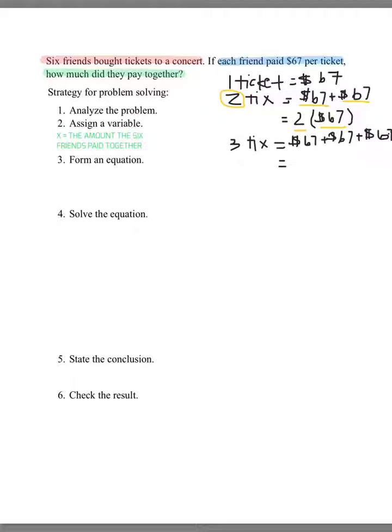The shorthand way to write it is using multiplication. So it's the cost per ticket, which is 67, and we multiply the cost by the number of tickets we're actually buying, in this case 3. So 67 plus 67 plus 67 is the same thing as 3 times 67.